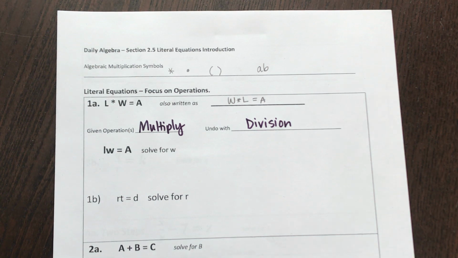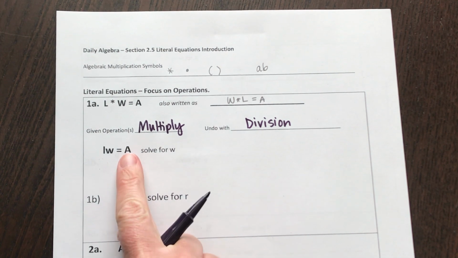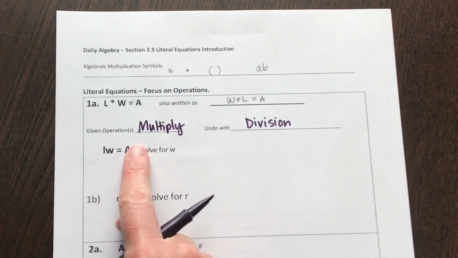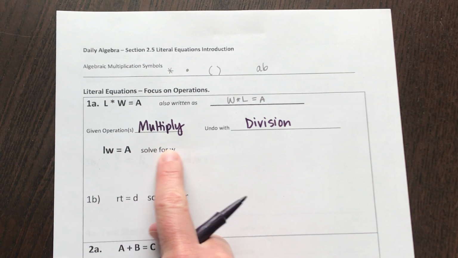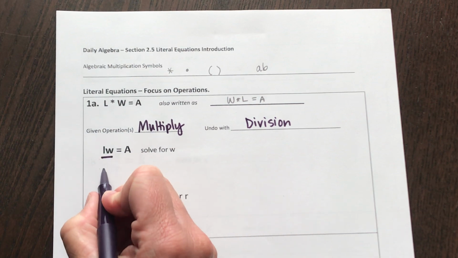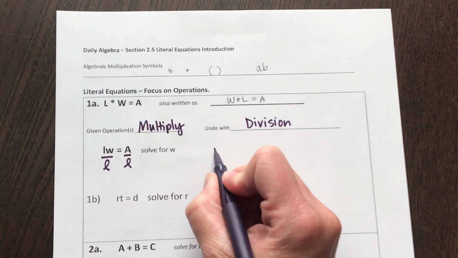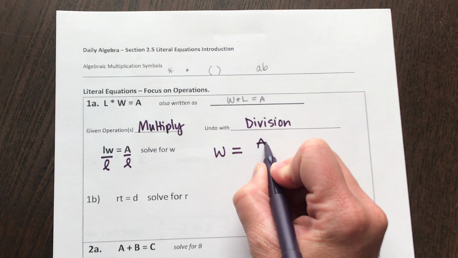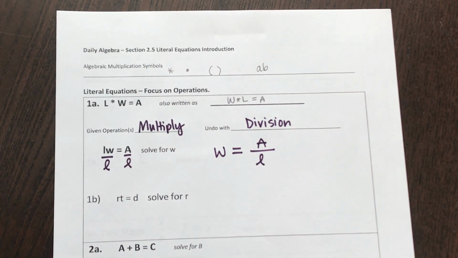So to solve a literal equation, what you're going to do is solve for a variable that's not pre-solved. So in this example, if I were to solve for w and get the w alone, I'm going to divide by the length. So my width would be equal to the area divided by length.